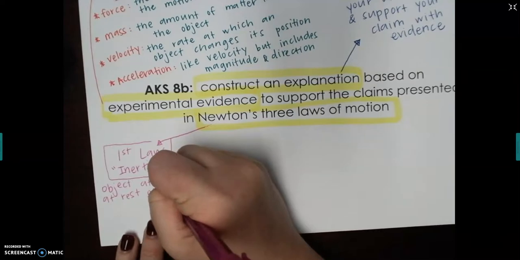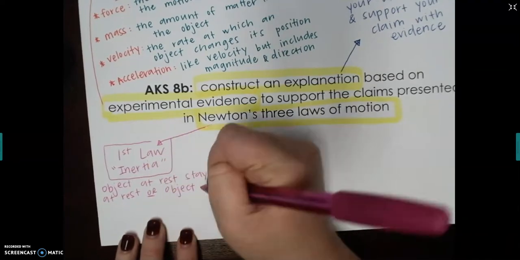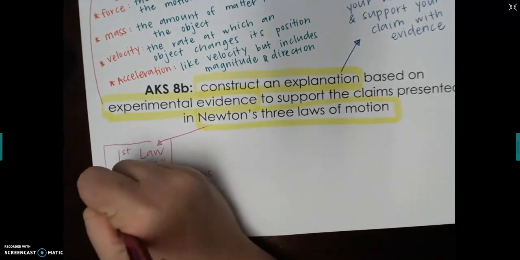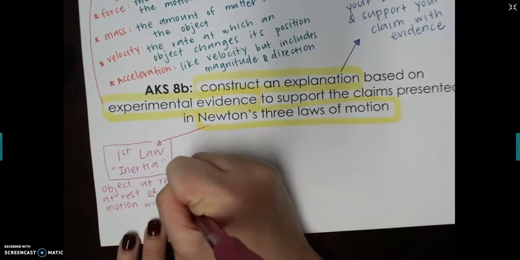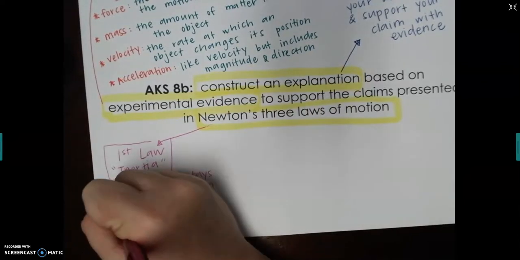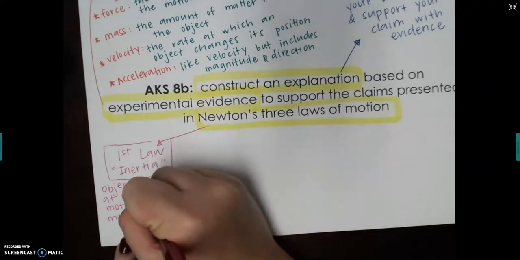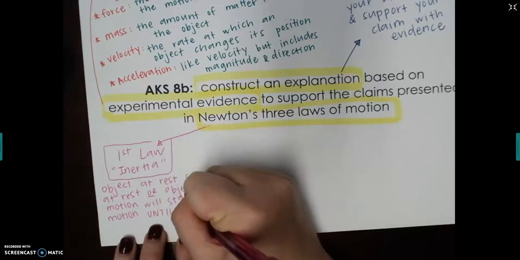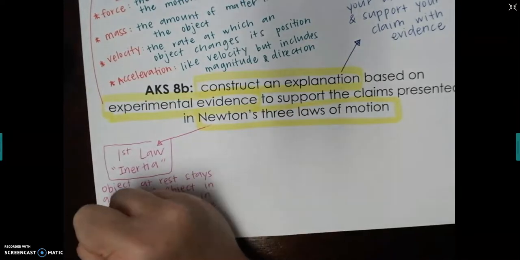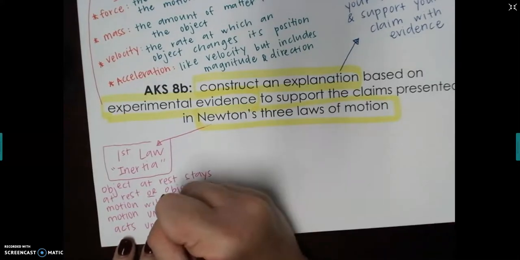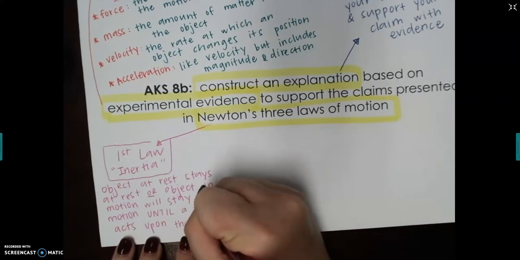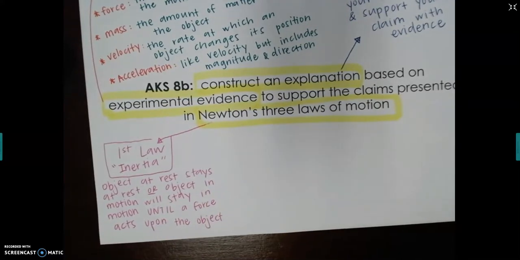Or an object in motion will stay in motion until a force acts upon it. So some kind of force will have to act upon the object in order for it to stop moving or in order for it to begin moving, depending on what the object is doing at the beginning.